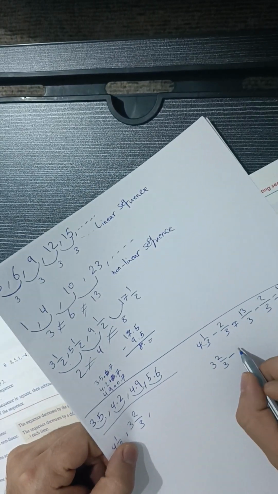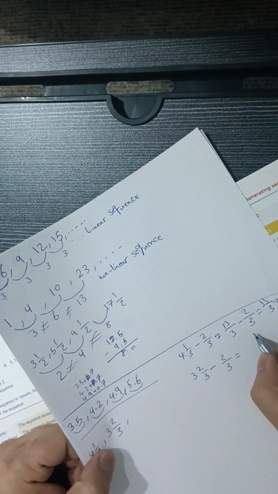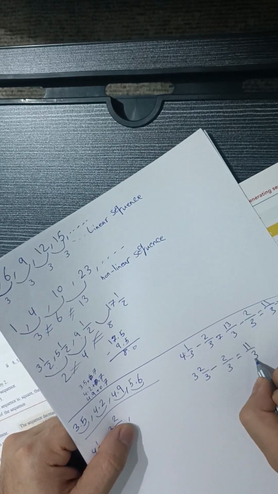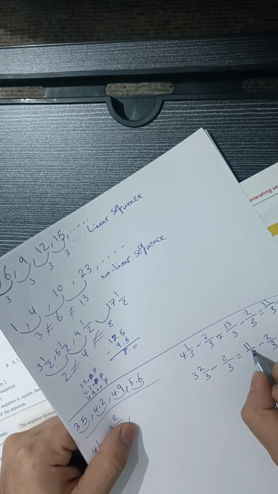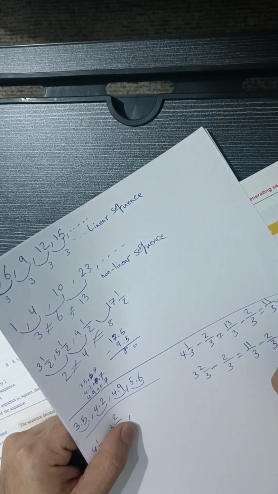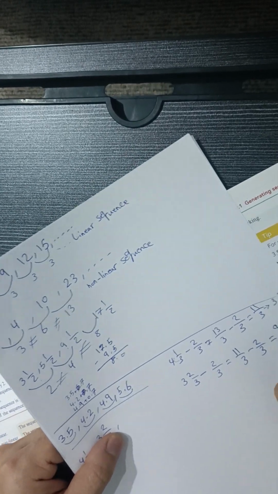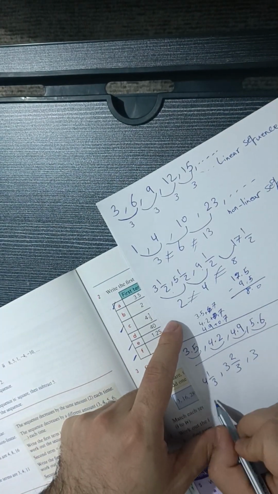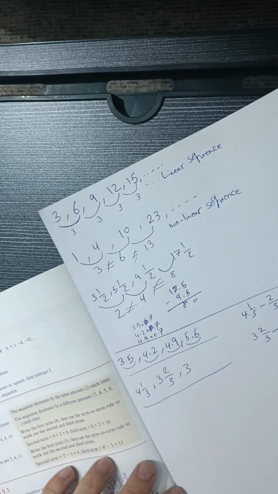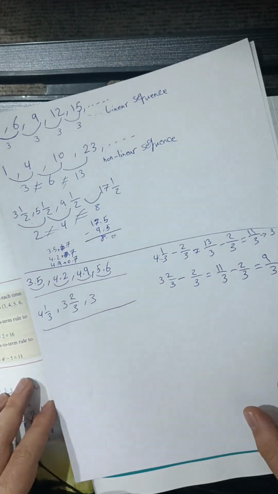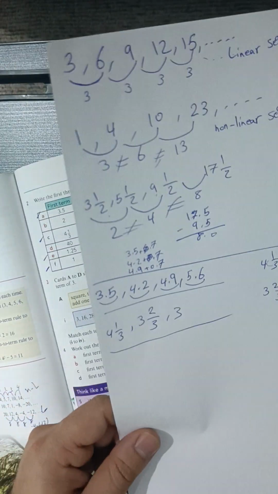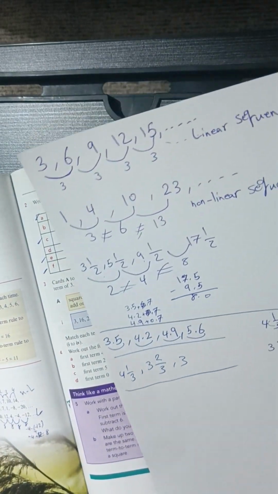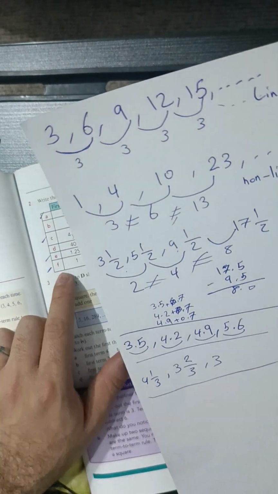So subtracted by 2 over 3, we are going to get, well, 3 2 over 3 was 11 over 3 minus 2 over 3. Well, we are going to get 11 minus 2, 9 over 3. Well, if you simplify it, it's going to give us 3. So the third term of this sequence is equal to 3. I hope you guys can understand what is going on in this question. Well, the first term is given, and it asks us only to find the first three terms.